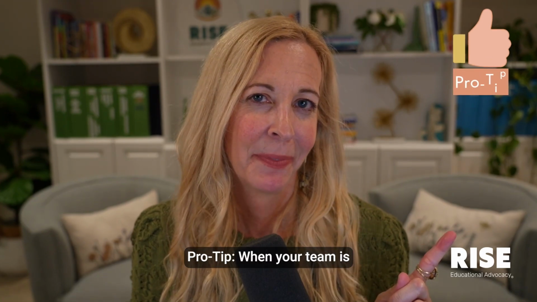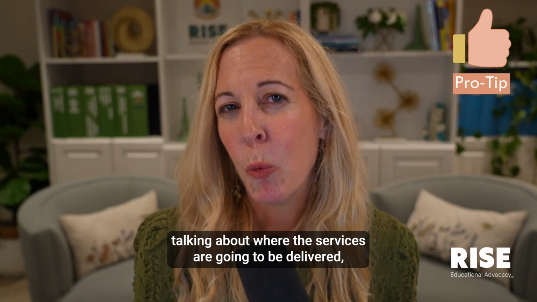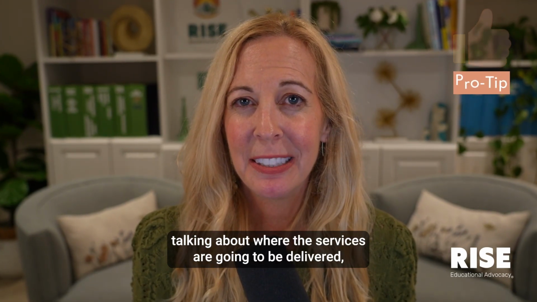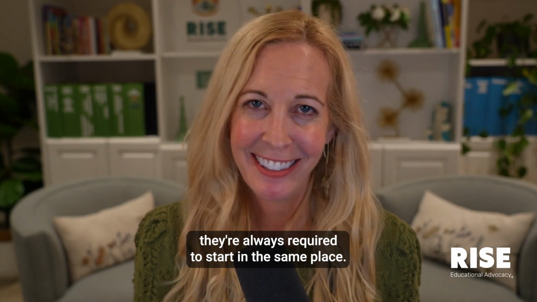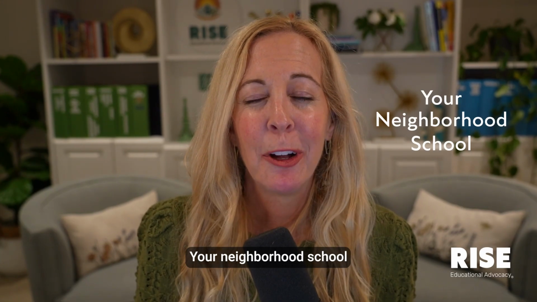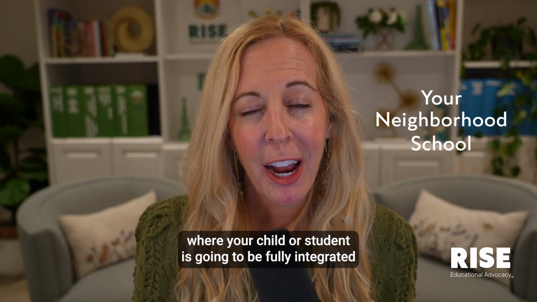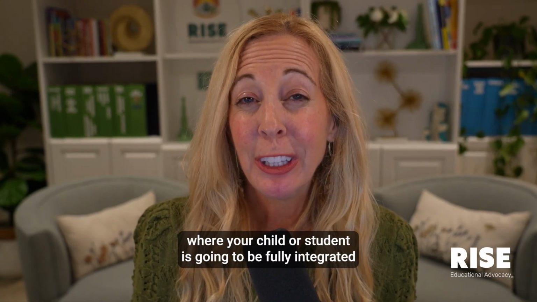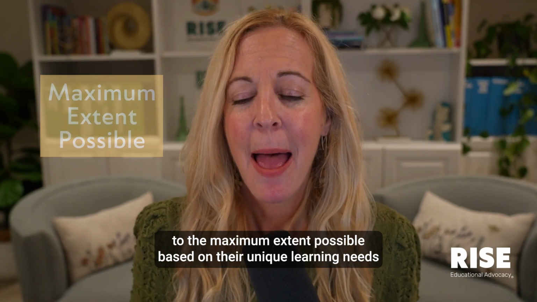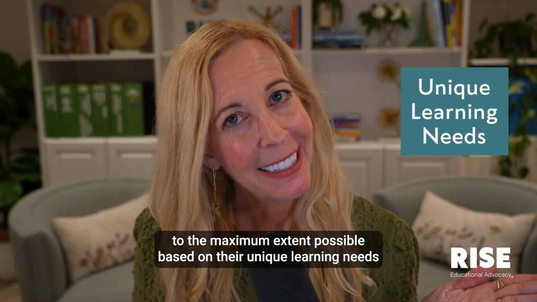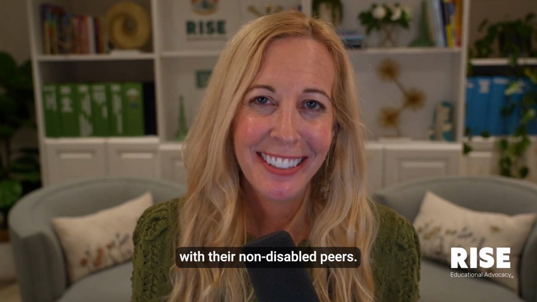Pro tip. When your team is talking about where the services are going to be delivered, they're always required to start in the same place. Your neighborhood school, where your child or student is going to be fully integrated to the maximum extent possible based on their unique learning needs with their non-disabled peers.